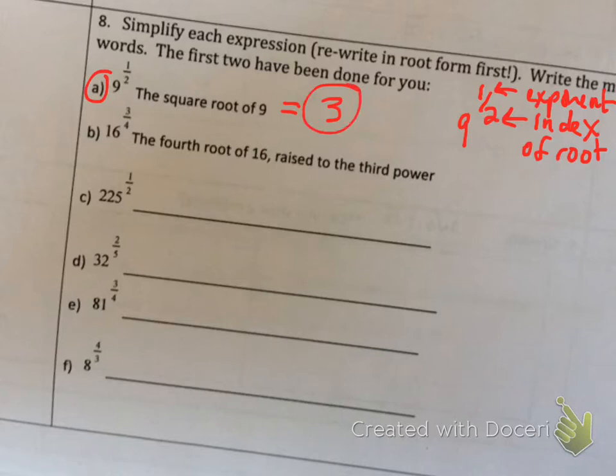The second one, 16 to the 3/4. Again, your index is what you always apply first here. So we're taking the 4th root of 16 and then we're raising our answer to a power of 3. So the 4th root of 16, 16's even, so what even number can you multiply by itself 4 times to get 16? And that would be 2. And then we raise it to the 3rd power, and 2 to the 3rd is 8.